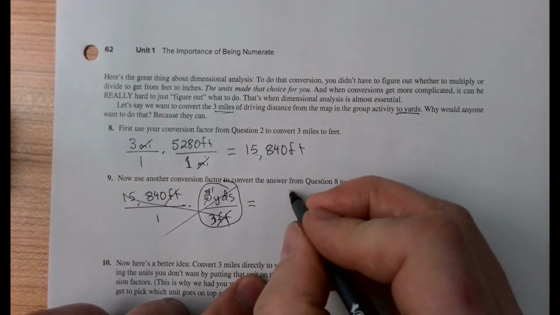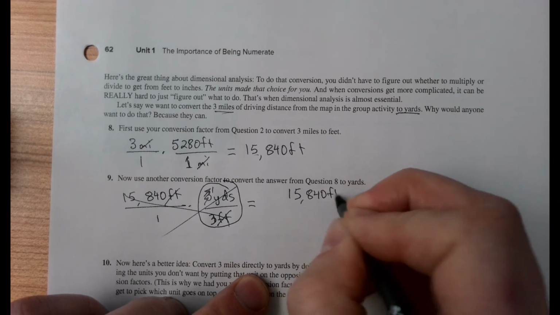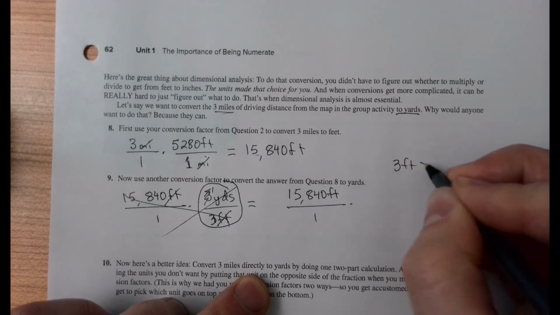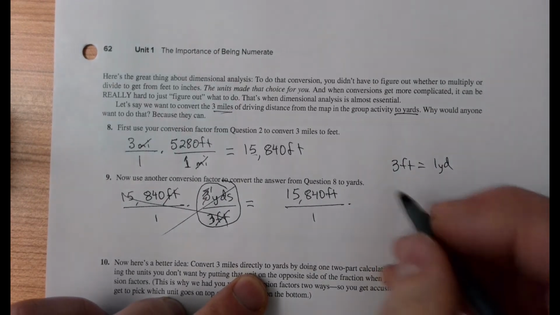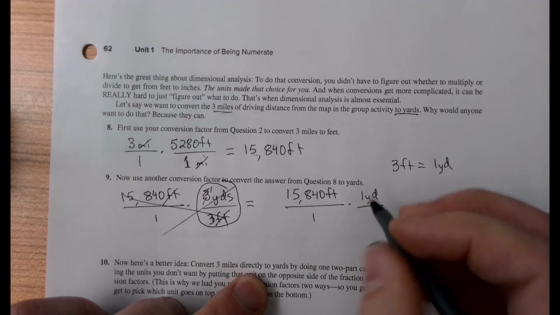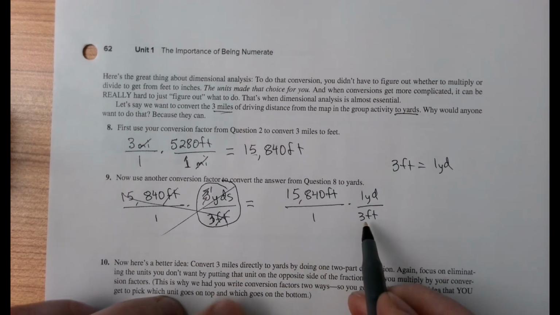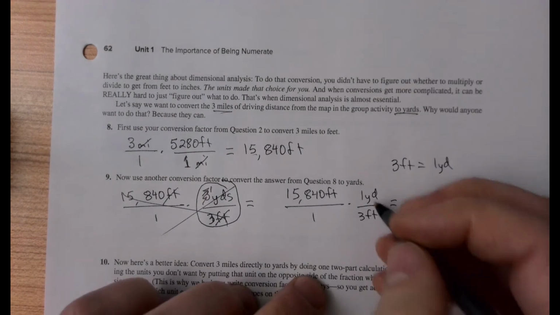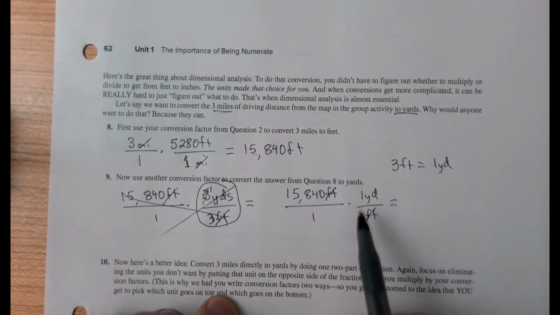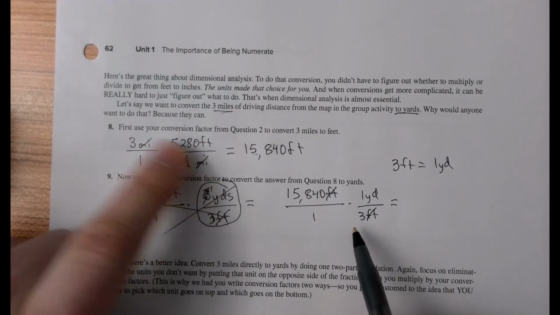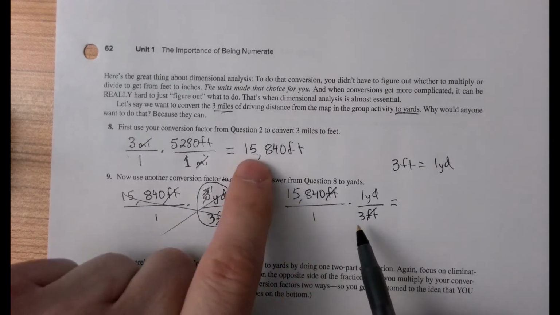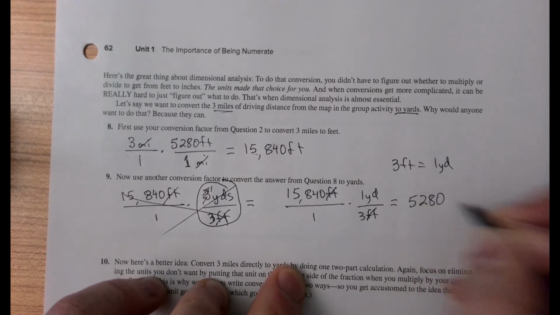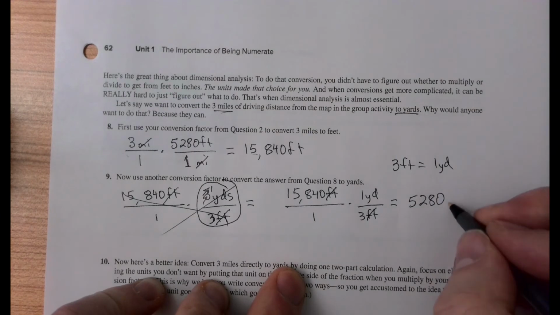I'm going to cancel out all this, and we want 15,840 feet. The equivalency statement is that 3 feet equals 1 yard. So I want, as I had before, 1 yard in the numerator and 3 feet in the denominator. I still want the units in the correct place. I just need the correct equivalency between those units. 1 yard, 3 feet. All right, so these are going to cancel, and here's a little trick. Remember how we multiplied 5,280 by 3 above, and now we're dividing that product by 3? That means when we do this division, we're going to get 5,280, but the answer is different than the feet. It's now in yards.